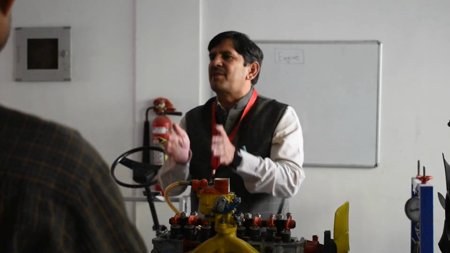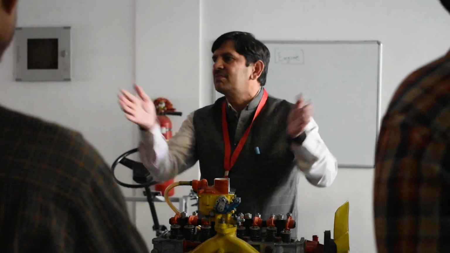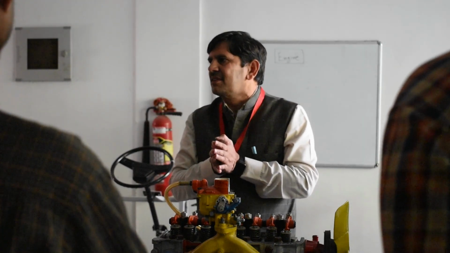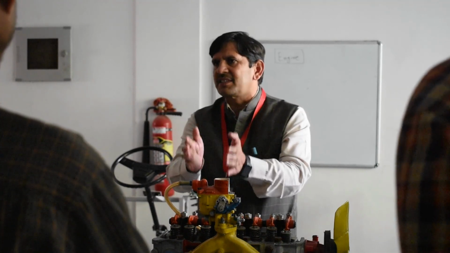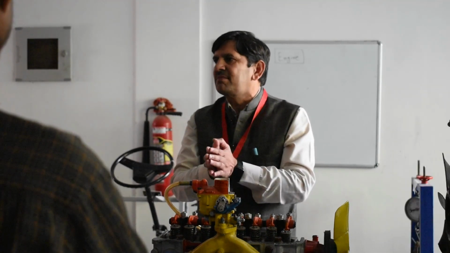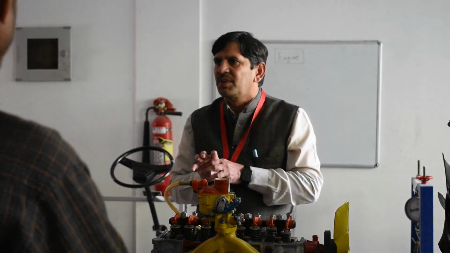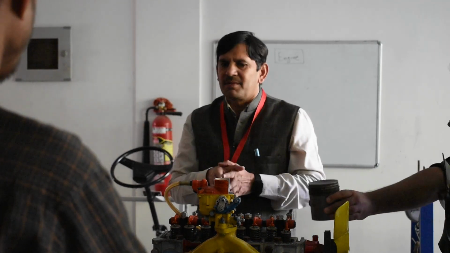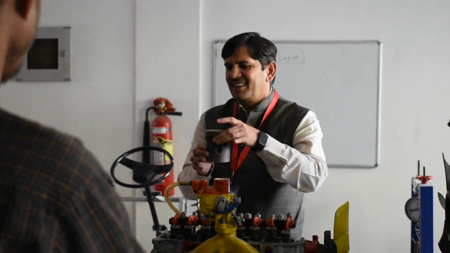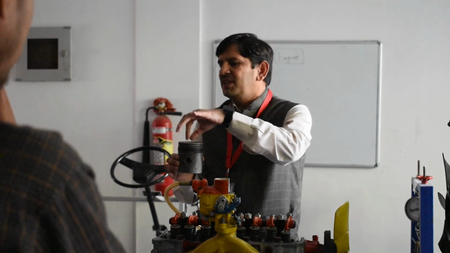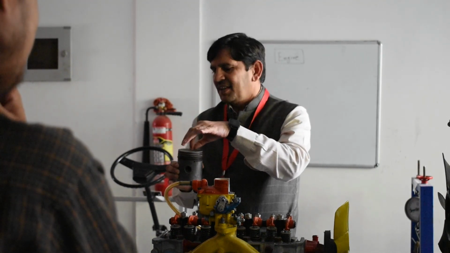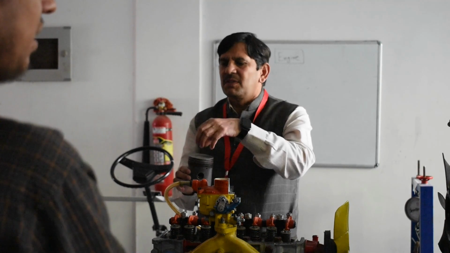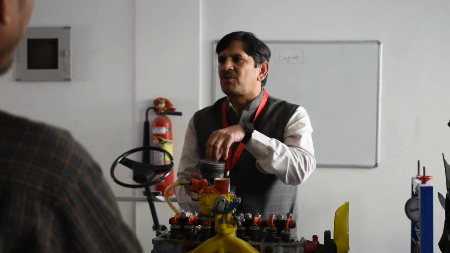It is a cylindrical chamber, just like a room. Because it is cylindrical in shape, we have given it the name cylinder. Inside the cylinder there is a piston, which moves up and down. On the top of this piston, we inject the fuel. And what happens when the fuel burns on the top?